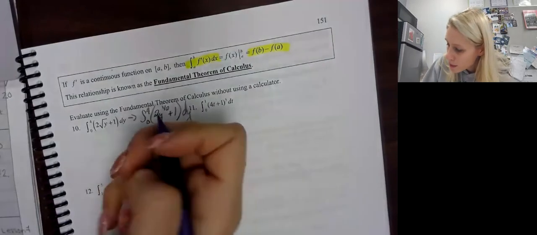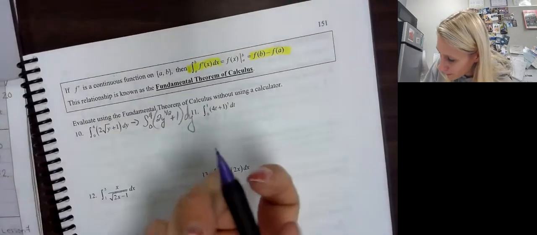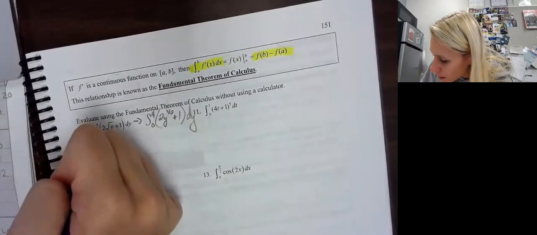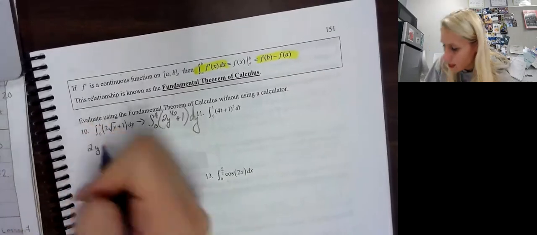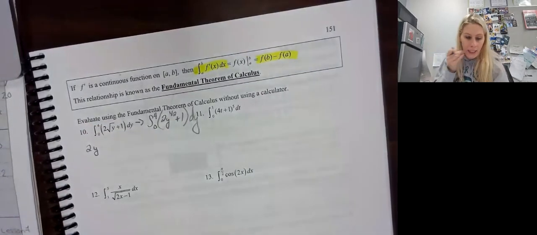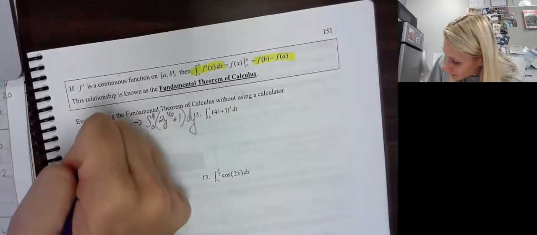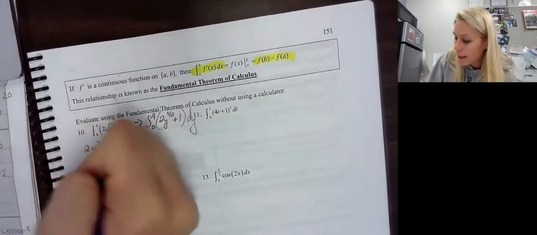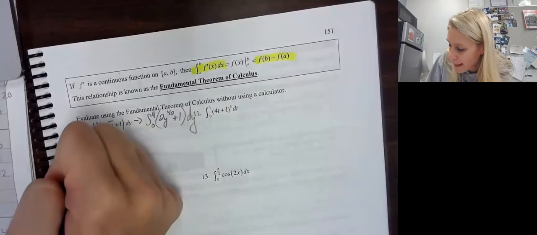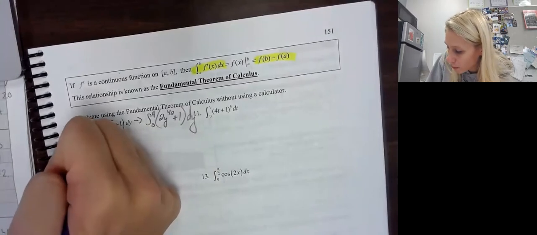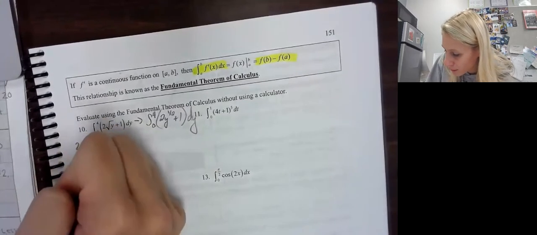Okay, so if I look at my integral, I'll keep the 2 there. Y, I'm going to add 1 to the exponent, which gives me 3/2. Dividing by 3/2 is the same thing as multiplying by the reciprocal, which is 2/3.